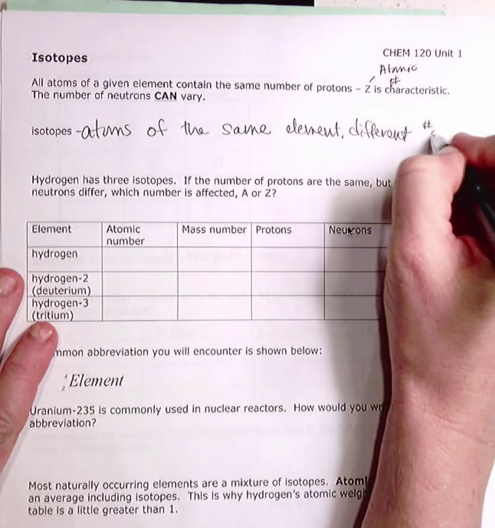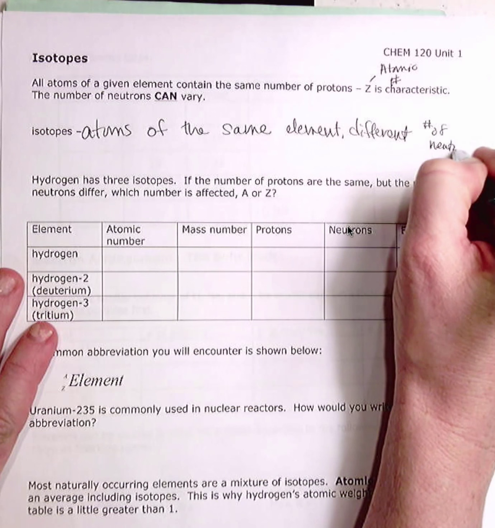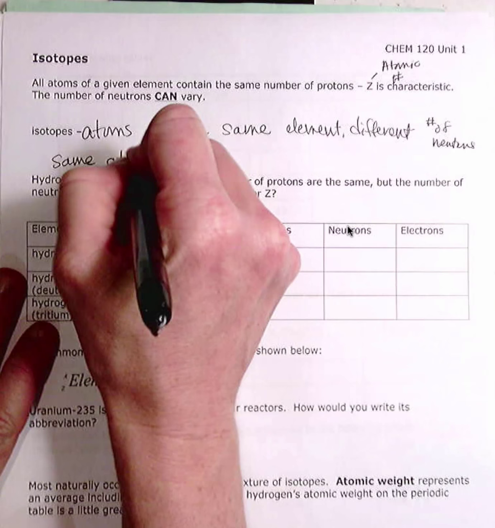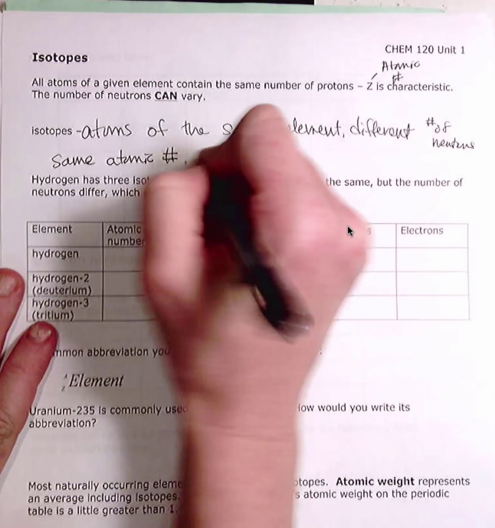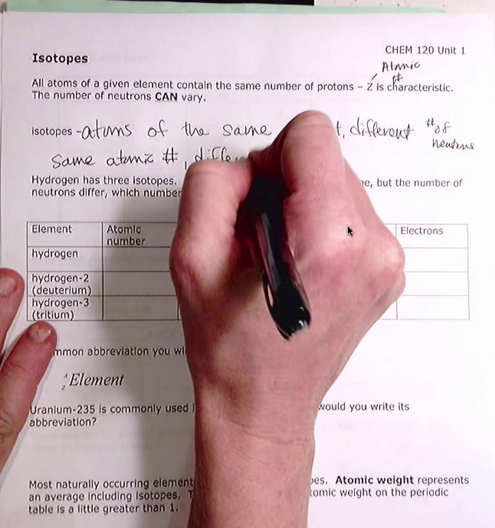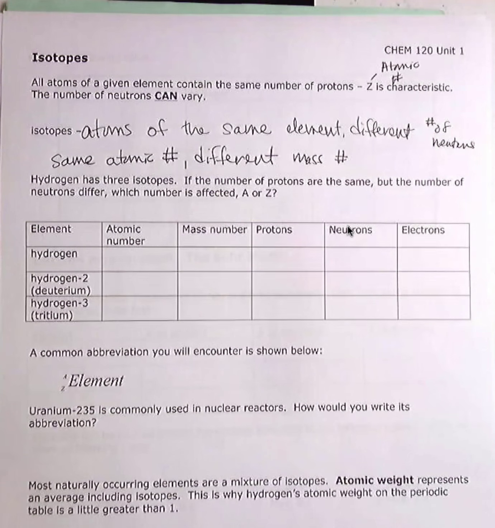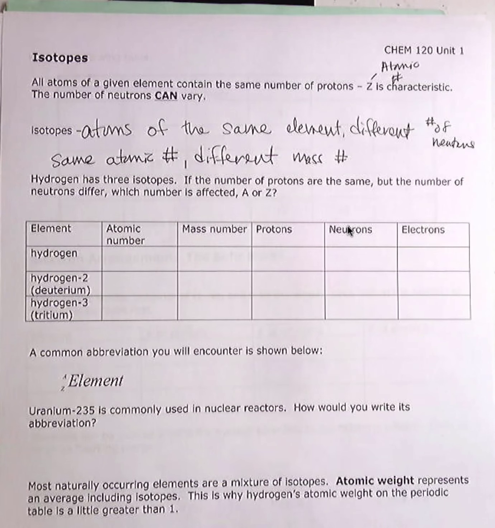Different number of neutrons. So I'll say same atomic number, different mass number. So when you hear about carbon-14 used for radioactive dating, it's still carbon, it's just a different isotope.